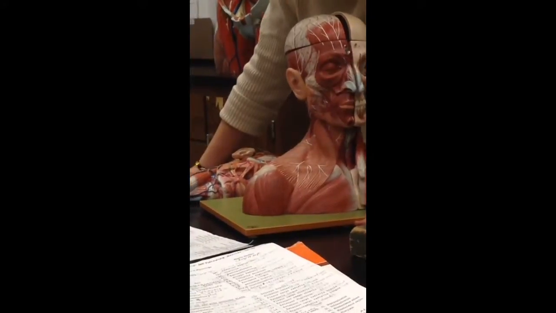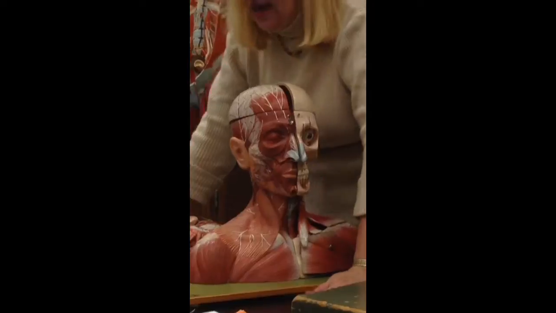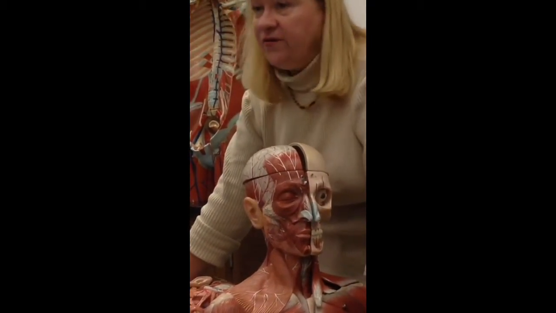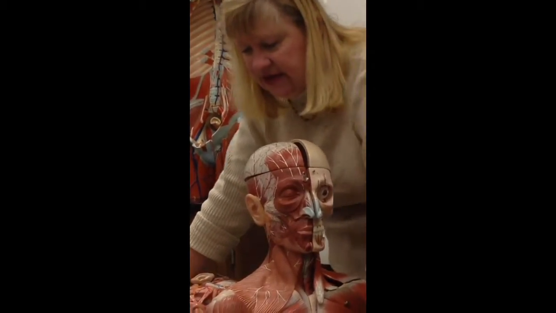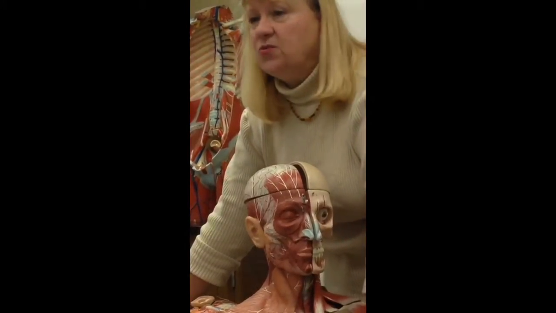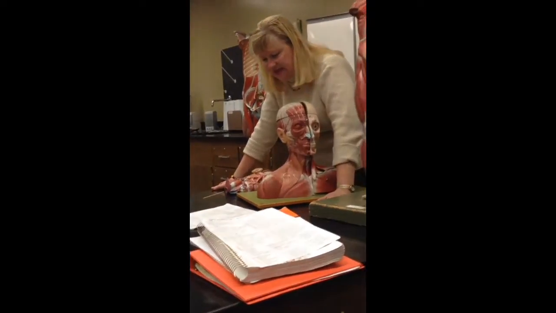Depressor muscle of the angle of the mouth. I will accept that in English. However, if you translate it into Latin, how do you say that in Latin? Depressor angularis oris. So on a test, you can give me depressor angularis oris or depressor of the angle of the mouth. Okay? It's the same thing.